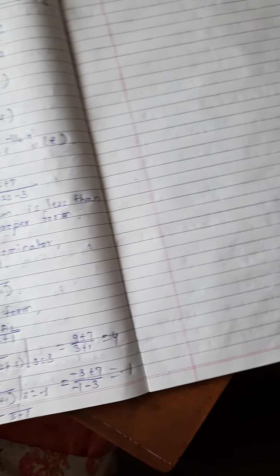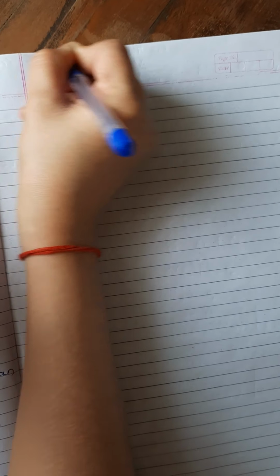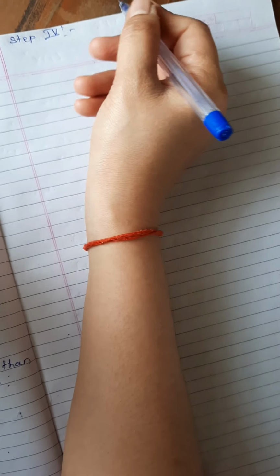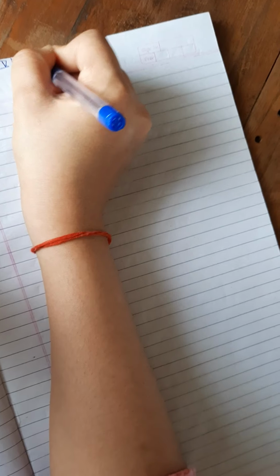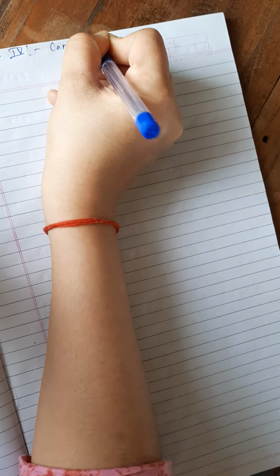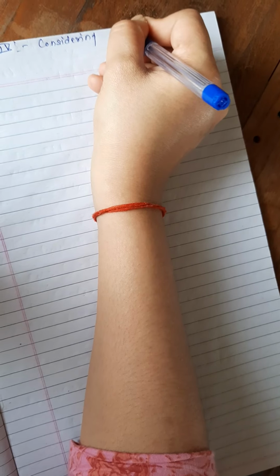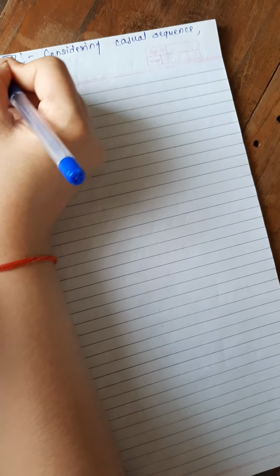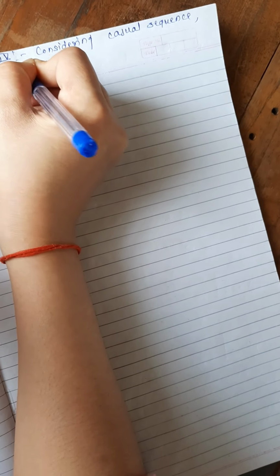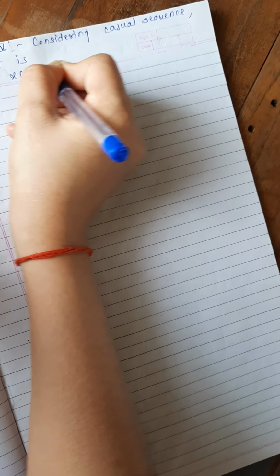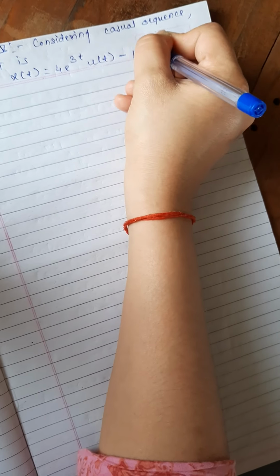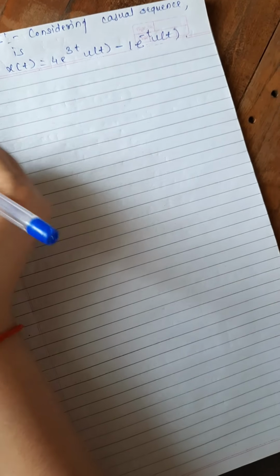Now next is step 4. Step 4 is: we consider a causal sequence and the inverse Laplace transform. We write here, considering causal sequence, the inverse Laplace transform is x(t) = 4e^(3t)u(t) - 1e^(-t)u(t).